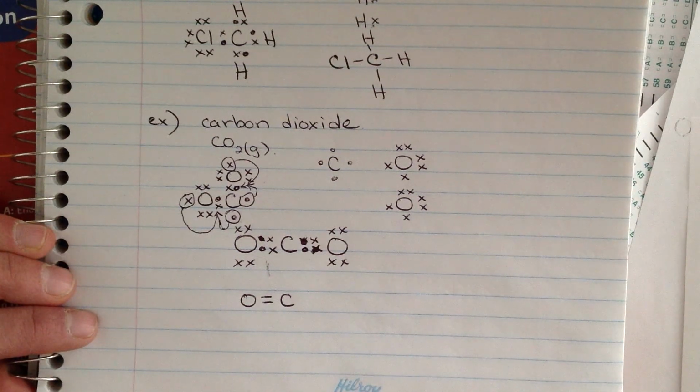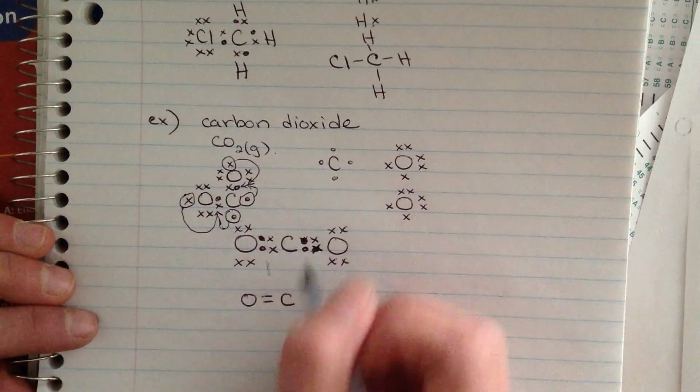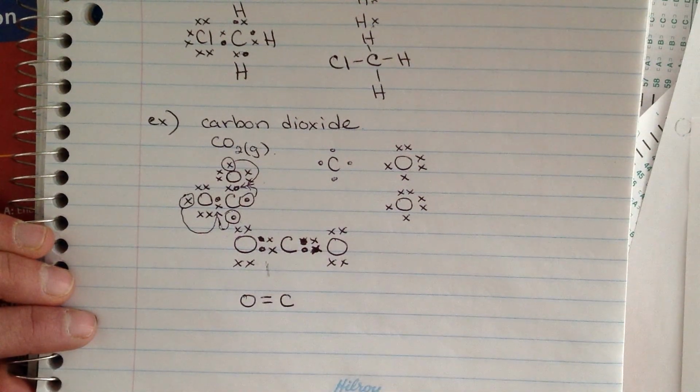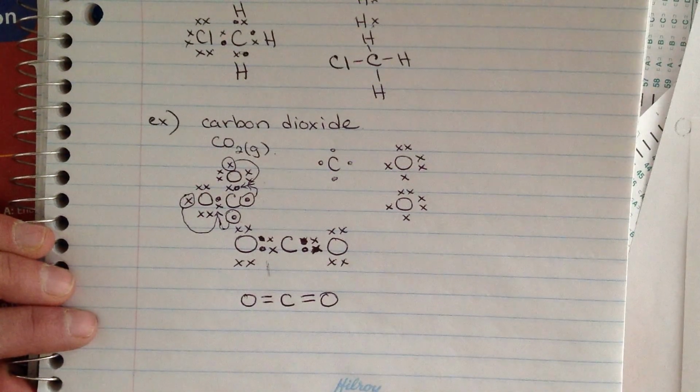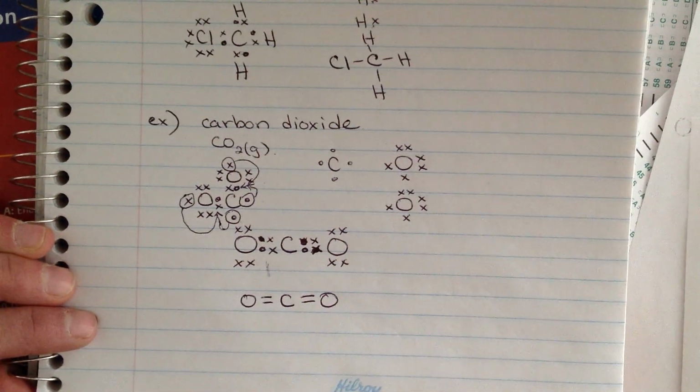Okay, so on the other side, because there's 4 electrons there as well, what kind of bond will we have between the carbon and that oxygen? A double bond, okay? So this is what carbon dioxide actually looks like. It has a multiple bond between the carbon and each oxygen.